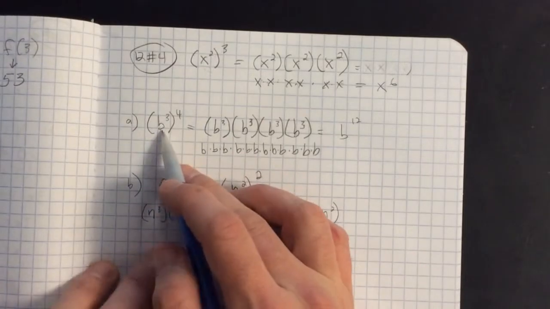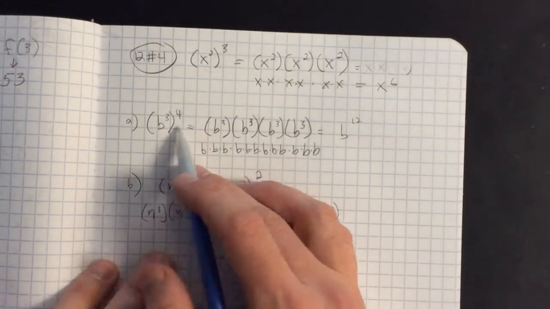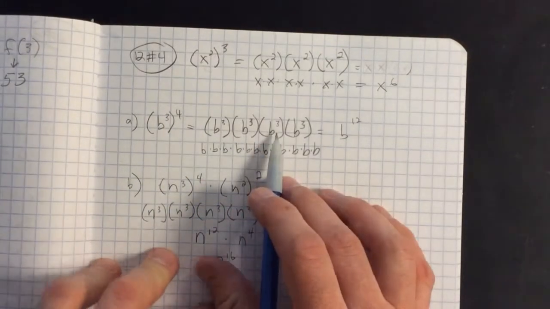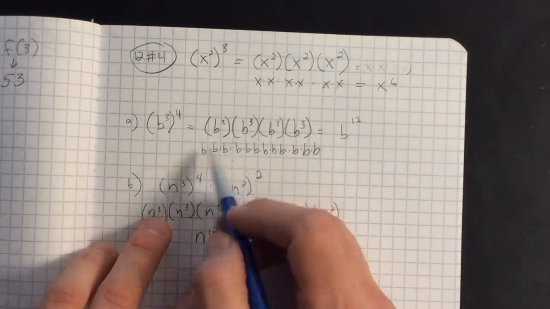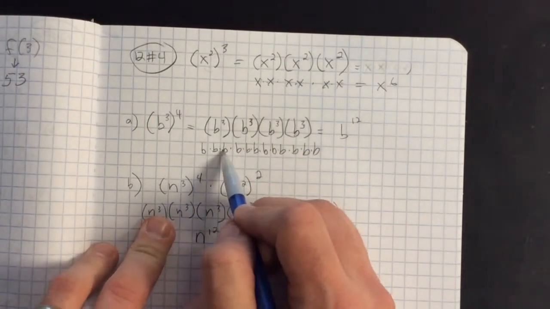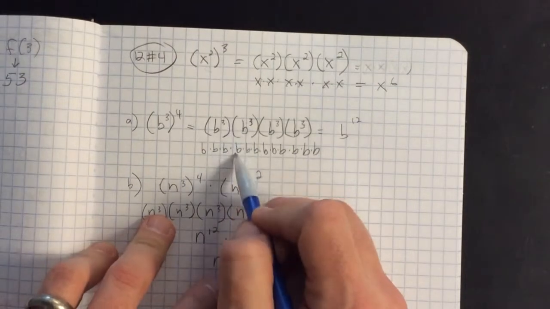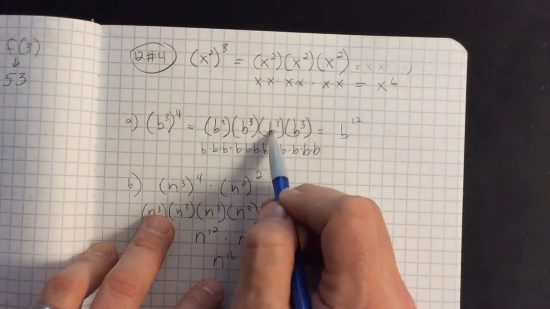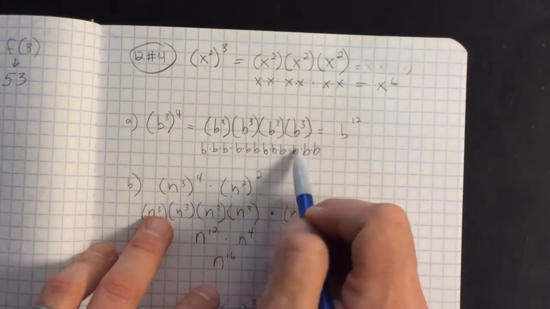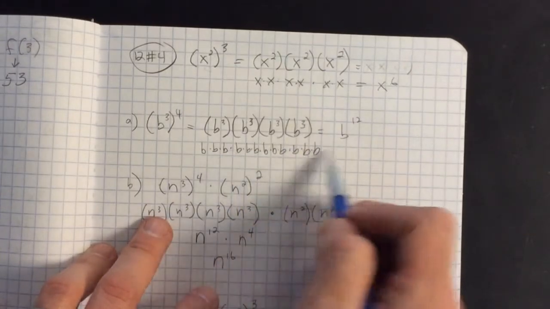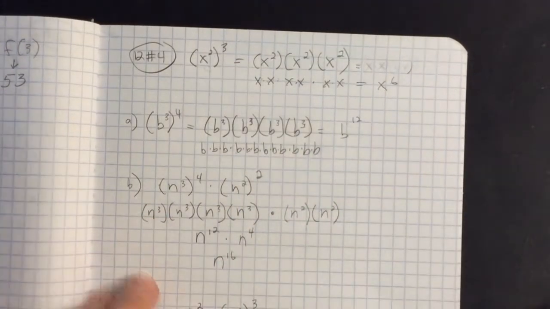So b to the third power to the fourth power means b to the third times b to the third times b to the third times b to the third. And each one of these b to the thirds is b times b times b, so again, b times b times b, and so on. And that's 12 b's being multiplied, so it's b to the 12th.